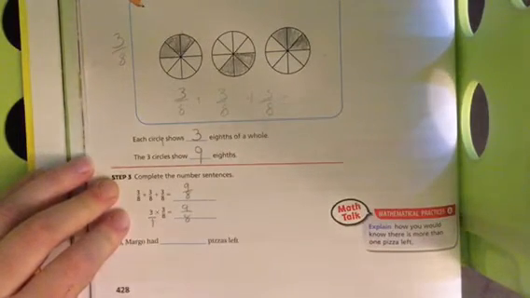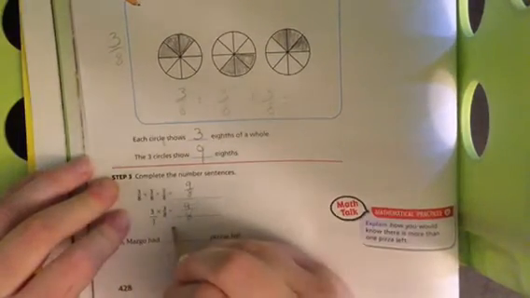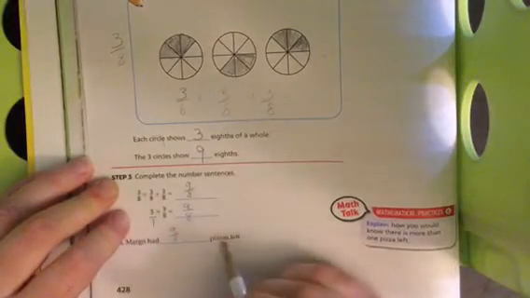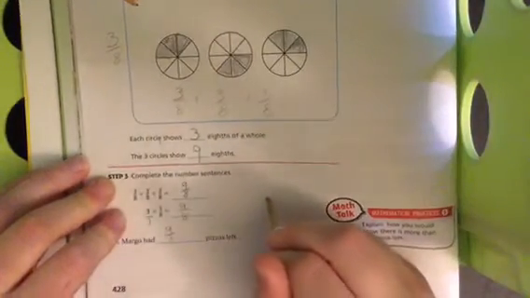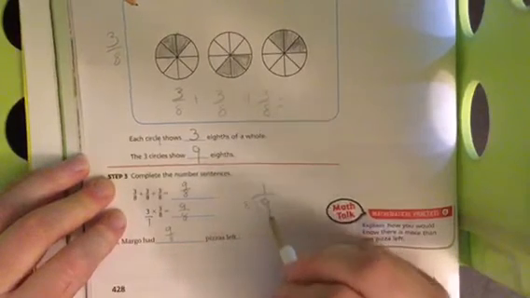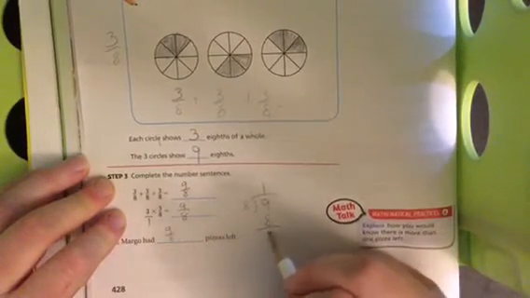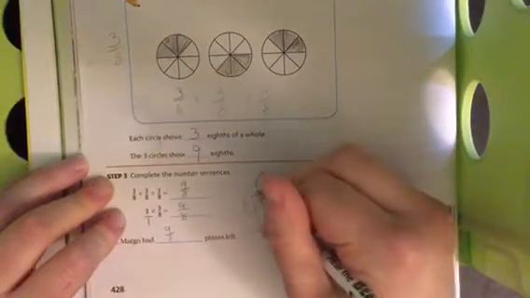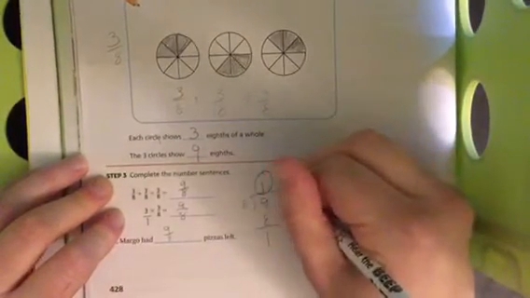So Margot has 9/8 pizza left, or if we change it into a mixed number, 9 divided by 8 is 1. Our quotient becomes our whole number.